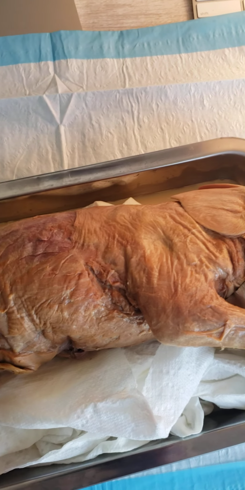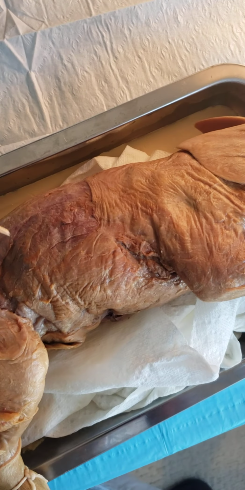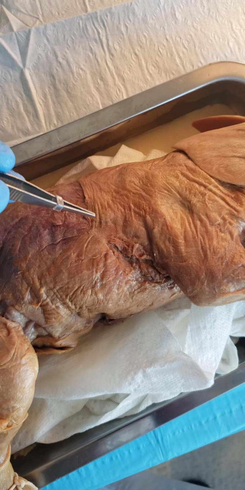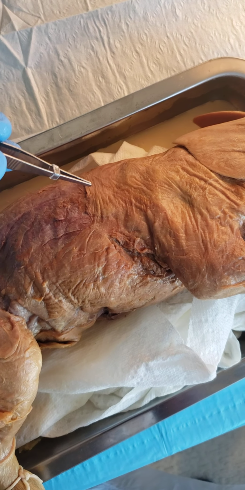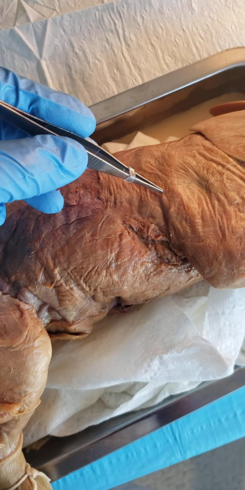Let me get my pointer. Get some good light for you. Latissimus dorsi is going to be right here. All right, so right in here, this region right there. Then in front of that, you've got the deltoid.